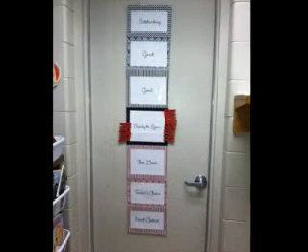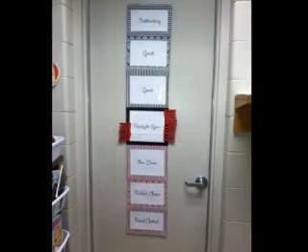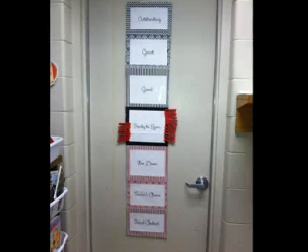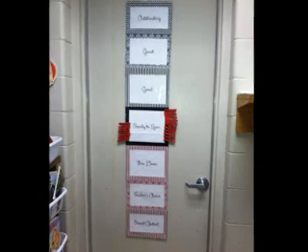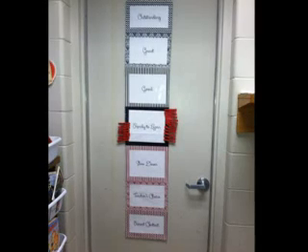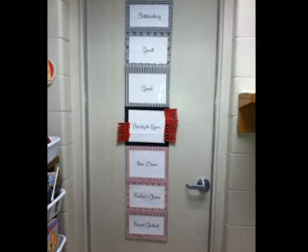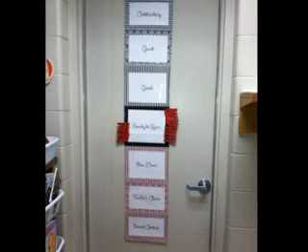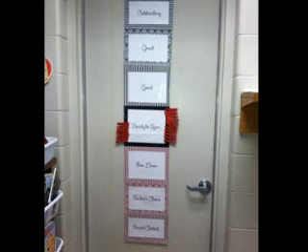Finally, I've included a shot of my behavior chart, and I just feel like behavior is the underlying component of a successful classroom, and I want that to shine through. They know the social expectations in the classroom, and positive behavior is rewarded, whereas negative behavior has consequences, and this is just a visual representation of that.